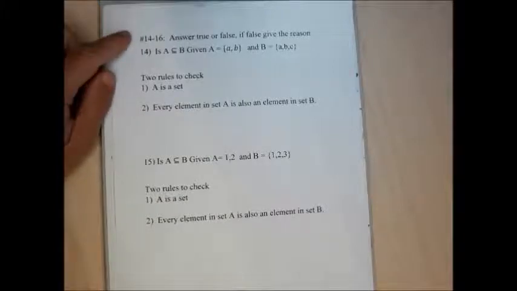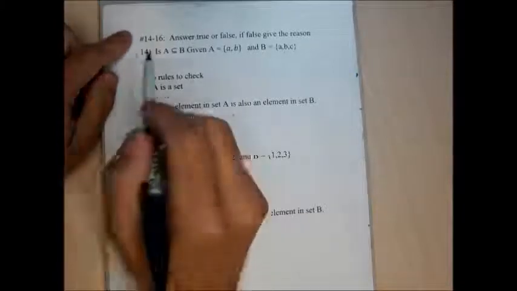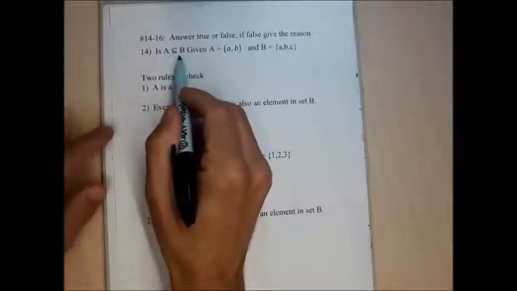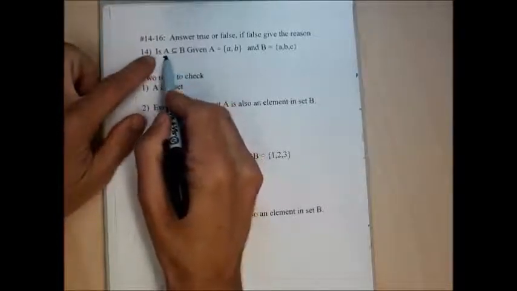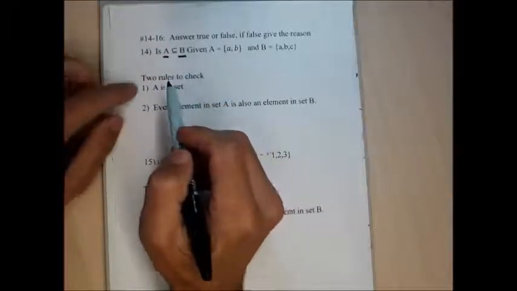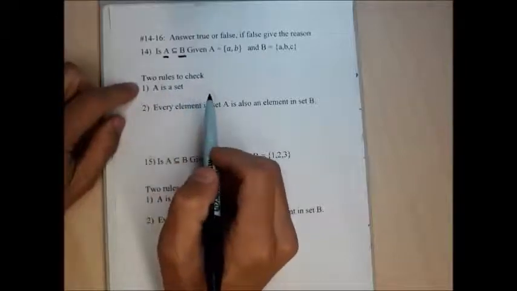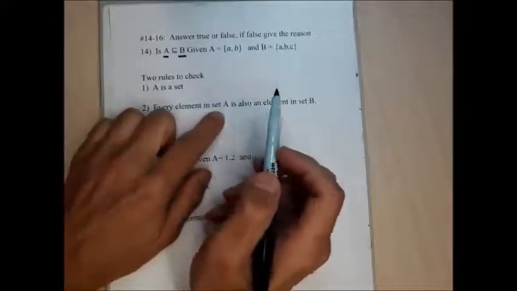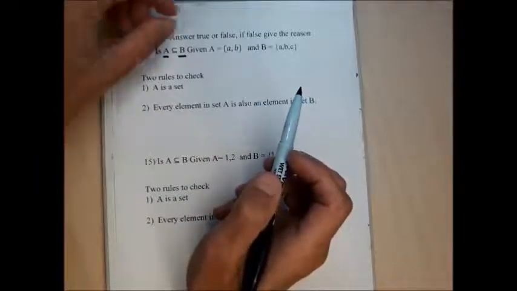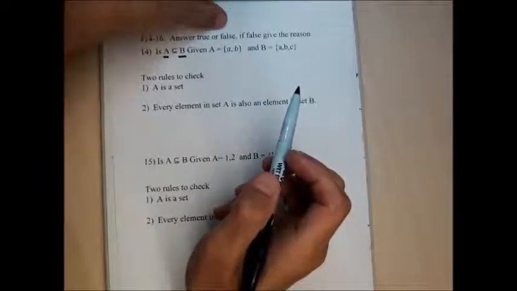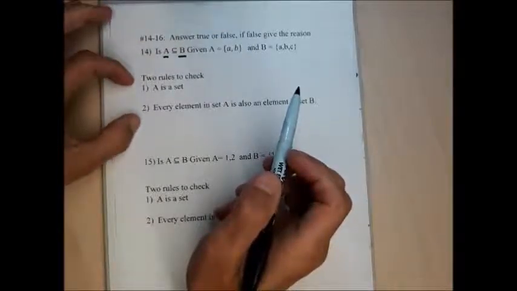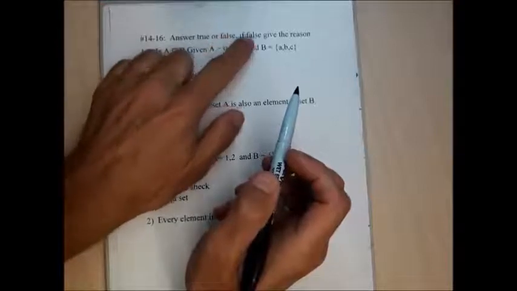So for 14 through 16, we're asked to find out if A is a subset of B and not if A is a proper subset of B. And in order for a set A to be a subset of B, there's just 2 rules to check. The first rule is A needs to be a set, and the second rule is every element of A also has to be an element of B. So my answer is either going to be true or false. If it satisfies both rules, I'll write true for my answer. If it breaks one of the rules, I'm going to write false, and I'm going to write the reason why it's false.